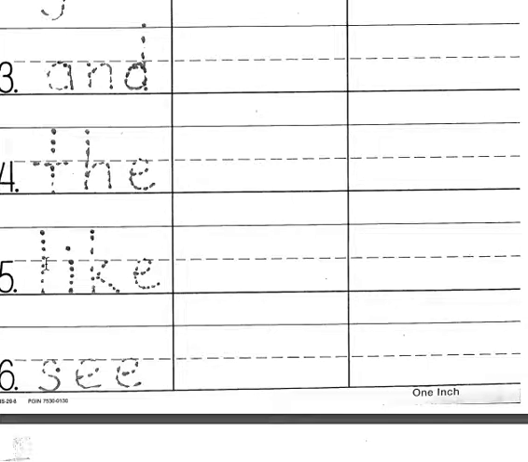Number 5 is the word like. So we're going to trace over like as neat as possible. And then we're going to copy like here, and we're going to copy like here. Number 6 is the word see. See. So you're going to trace over the word see here, and then we want to copy see here, and then copy the word see as well.